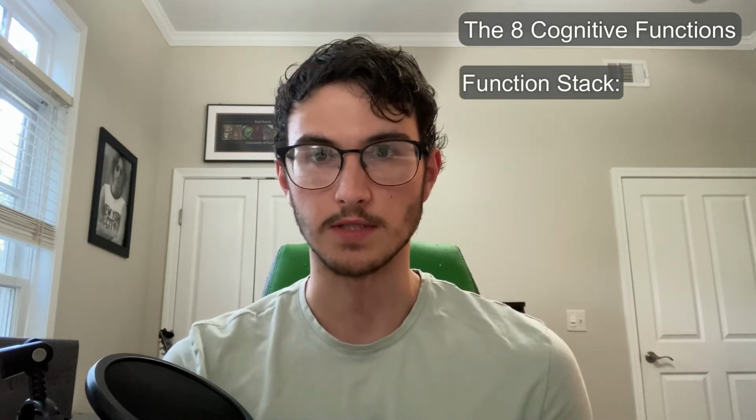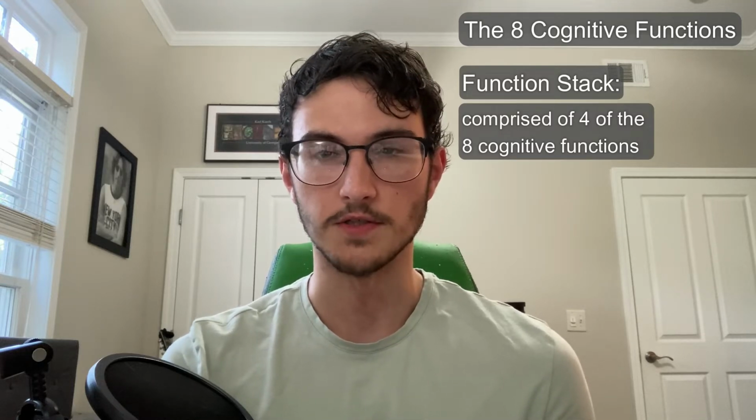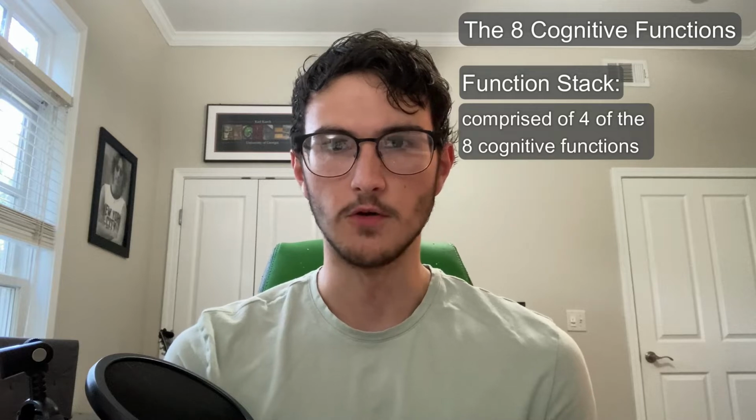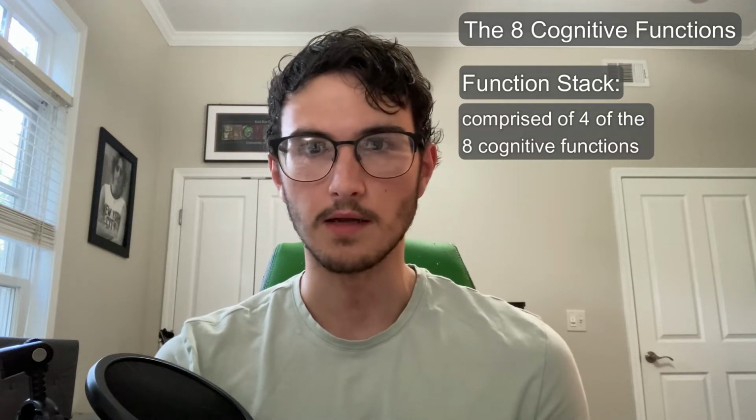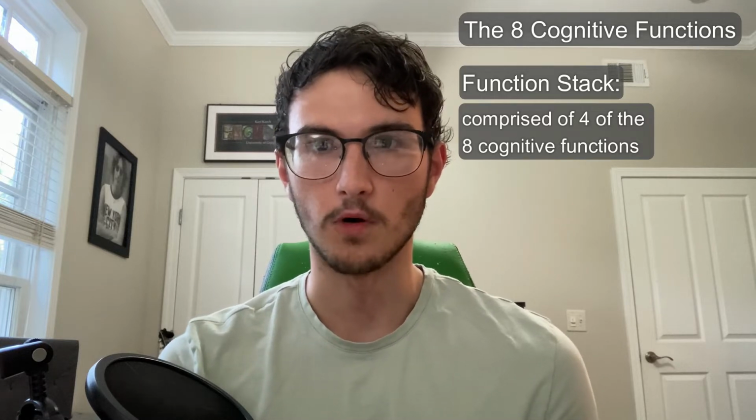Each of the 16 types has 4 cognitive functions in what's called a functional stack. I'm going to first define what the 8 functions are, and then I'm going to give you a relatively easy way of identifying what the cognitive function stack is based on the 4-letter type.